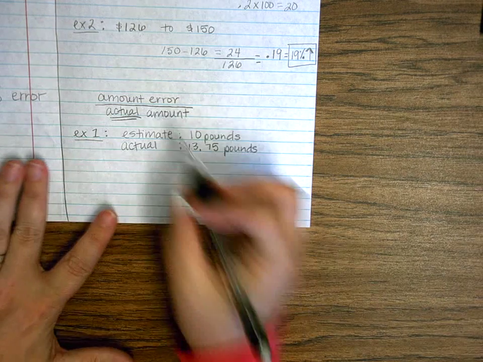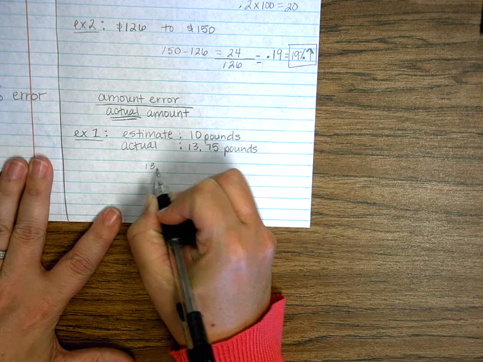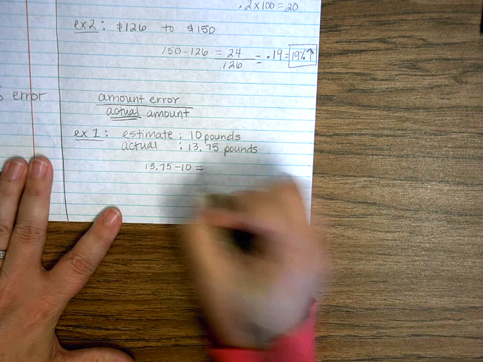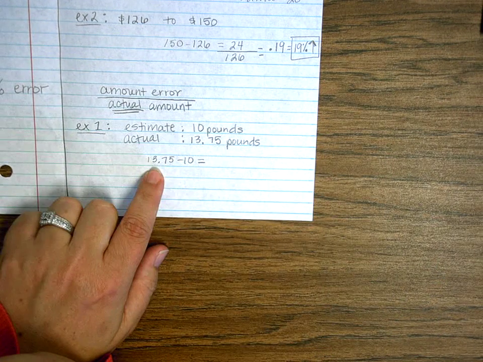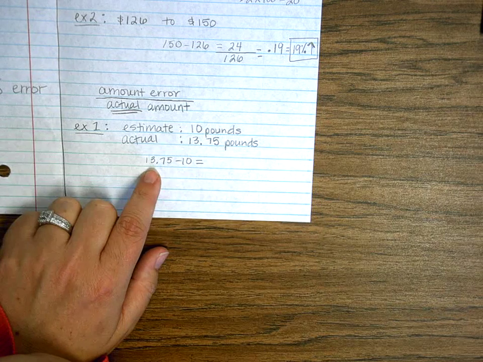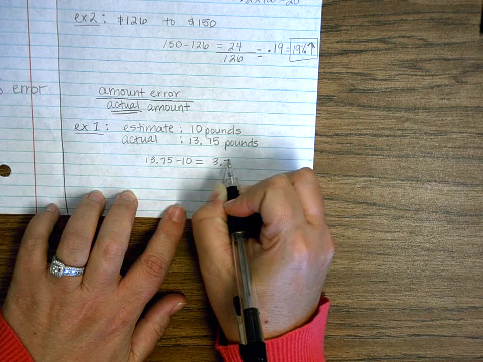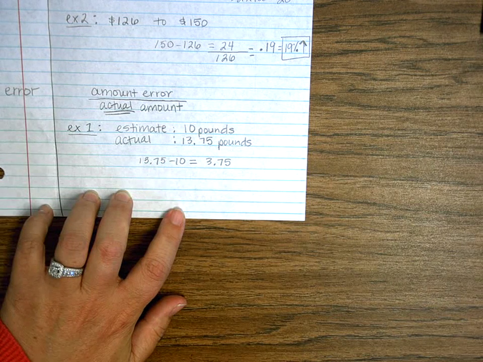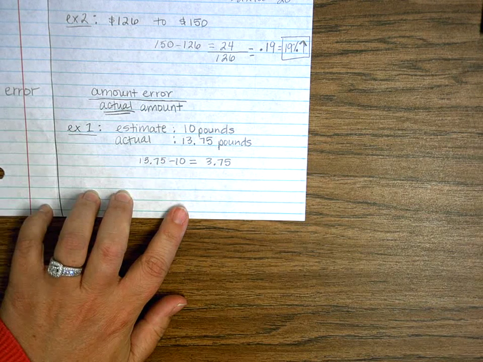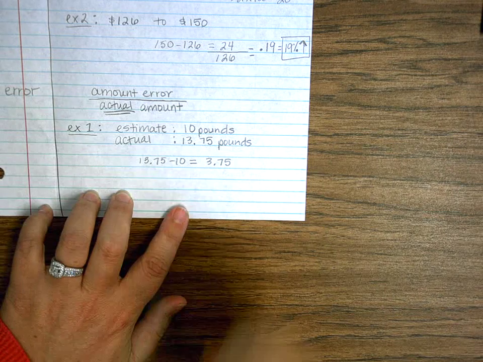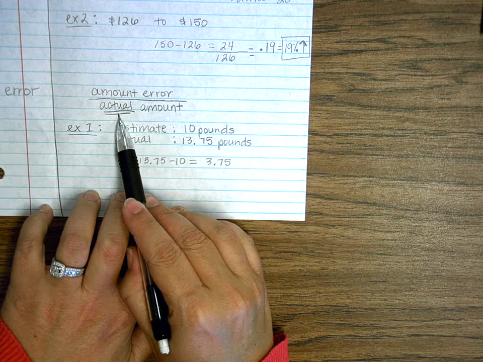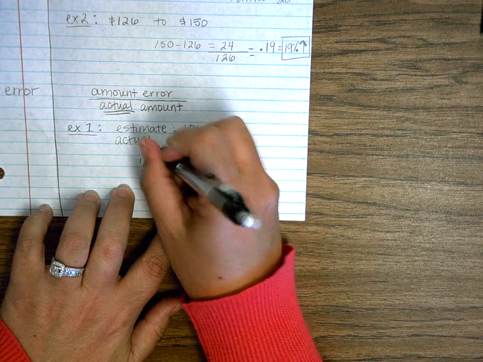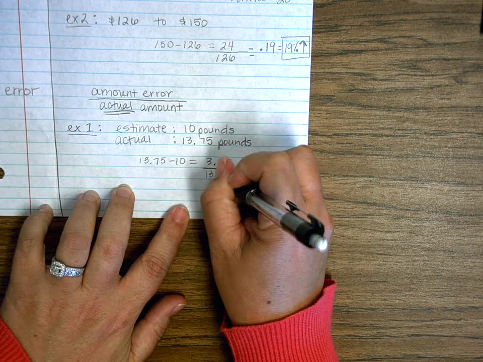So to get the amount of error, you would do 13.75 minus 10, which is what? 3.75. Good. So we're subtracting to get the amount of the error. And then what do I divide by? You divide by the original number, which is 10 pounds. I do? No, the actual. Oh, 13.75. Good. So I divide by the actual, 13.75.